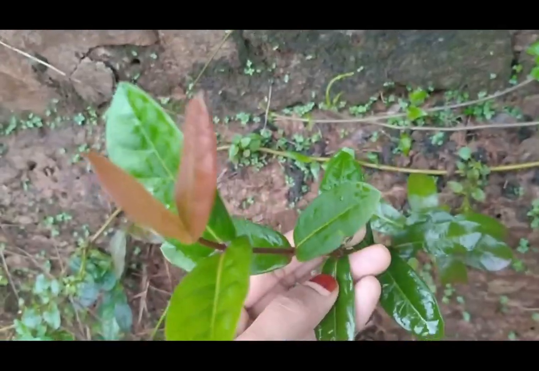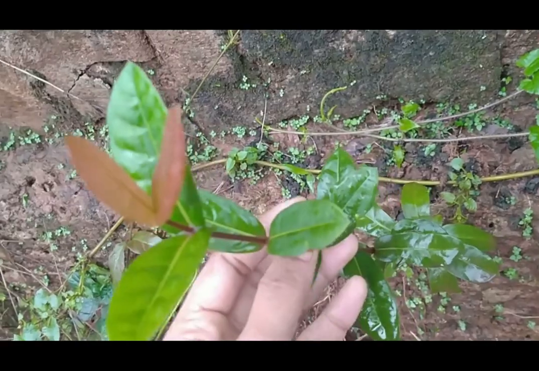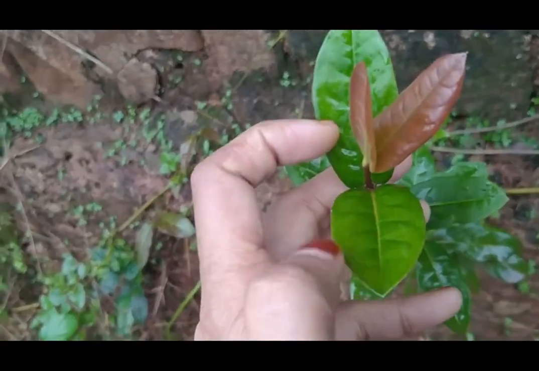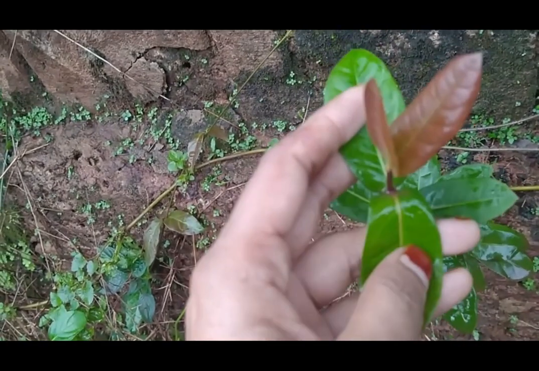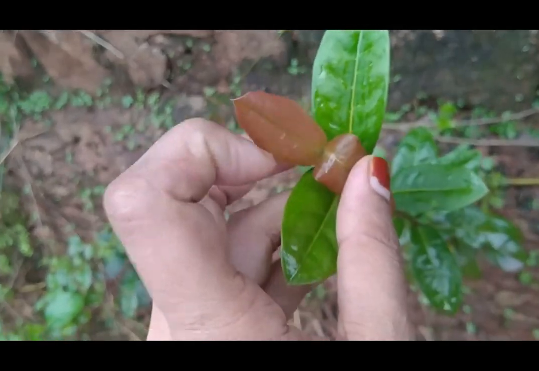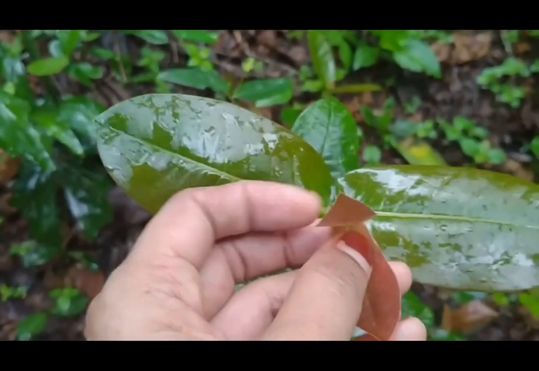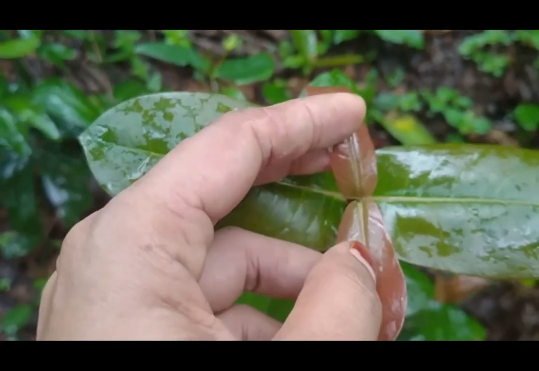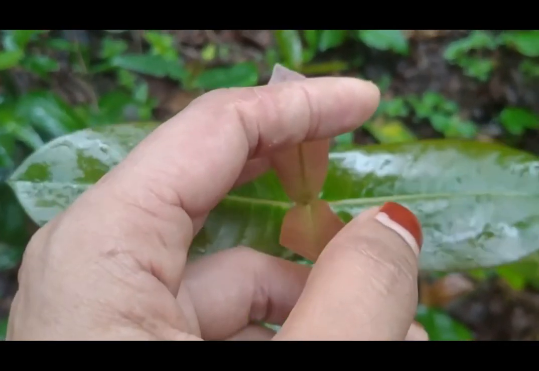Here you can see leaves arranged right angles to each other. It is more visible in young leaves here. Adjacent pairs turned 180 from each other, perpendicular to each other.